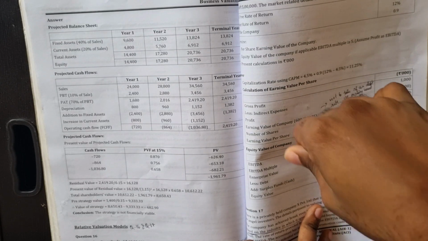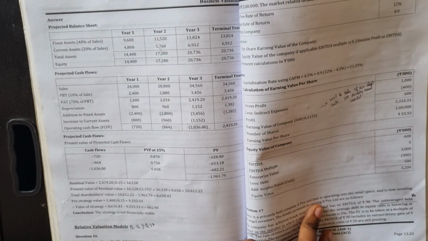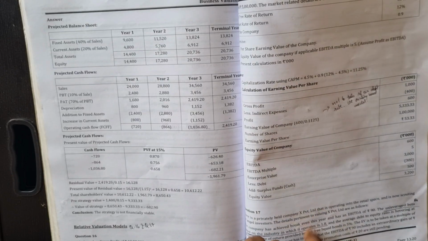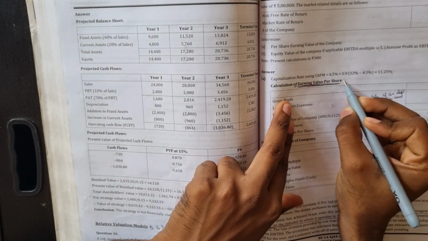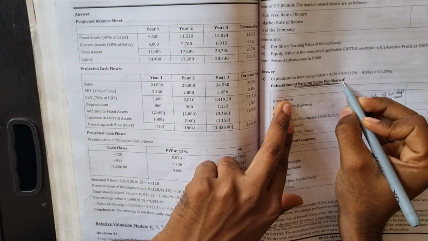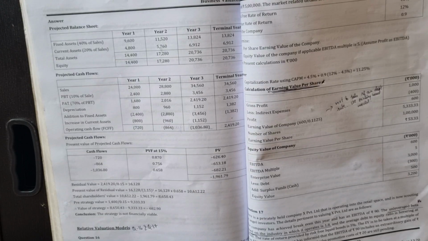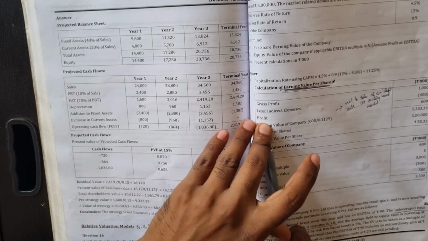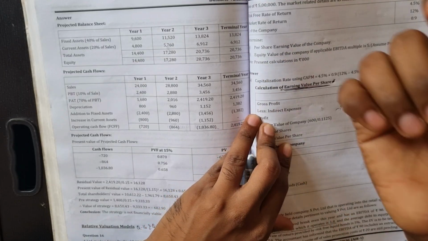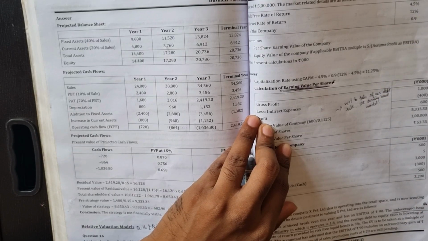So divide by the earning value of the company, that is KE. We are calculating earning value per share. This is very much important. In the question, the per share earning value of the company is given. Means what? Earning value per share. So profit attributable to shares.